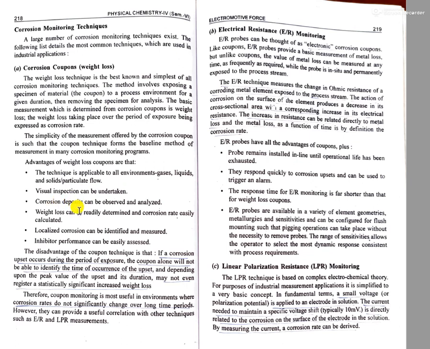The corrosion deposits can be observed and analyzed. The weight loss can be readily determined, and corrosion rate can be easily calculated. Localized corrosion can be identified and measured. Inhibitor performance can be easily assessed. So these are the advantages of this technique.